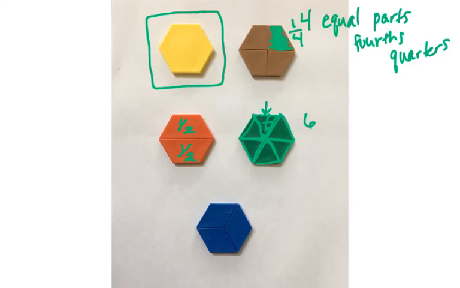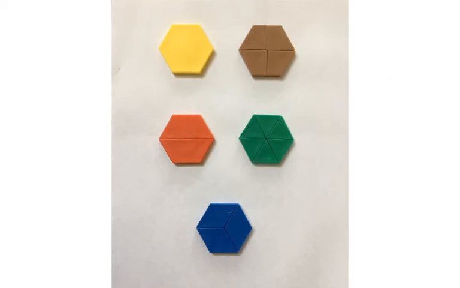Let's look at the blue hexagon. How many equal parts is it partitioned into? There's 3 equal parts, right? 1, 2, 3. How could we label those equal parts? We could label each one as a third, 1/3 of the whole. I want you to look at these again. Do you see any equivalent fractions? So do you see any that are the same?